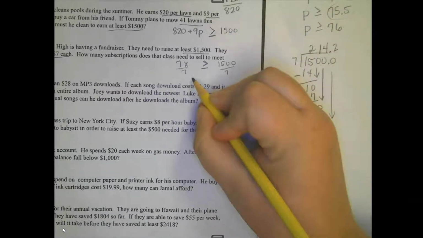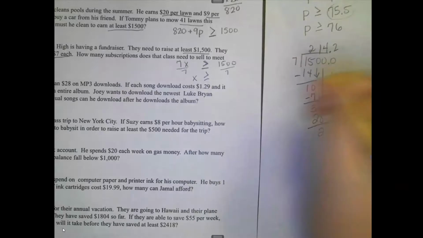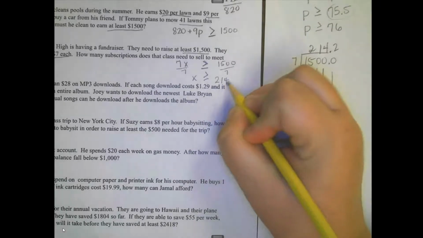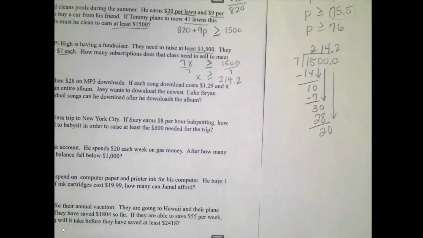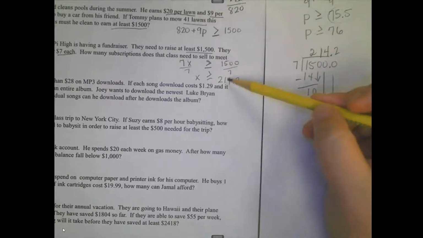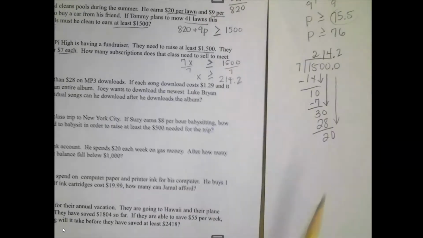So I get x is greater than or equal to 214.2. And I can't have 0.2, so I'm going to go up to the next one, which is 215, which matches my letter choice, U.